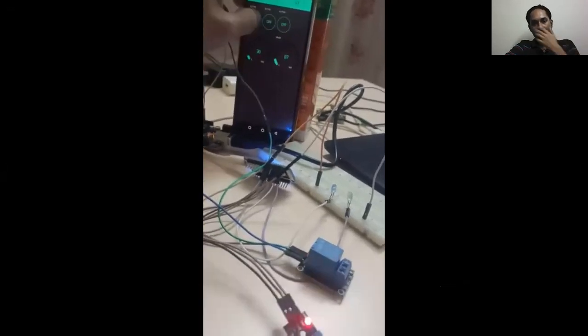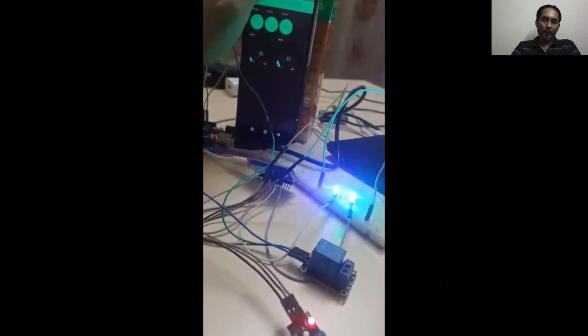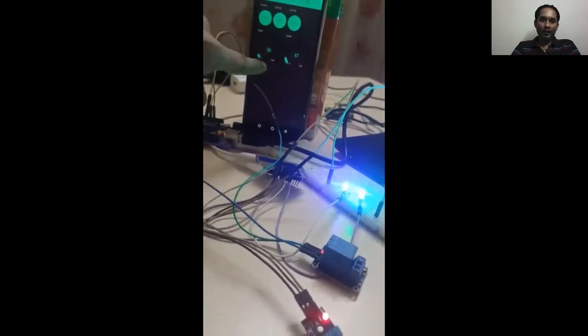Off. So let me get all on. 1, 2, and the relay. All three on. And you can see 30 degrees Celsius, humidity 67%. So this is it. This is DHT11. Okay, done.